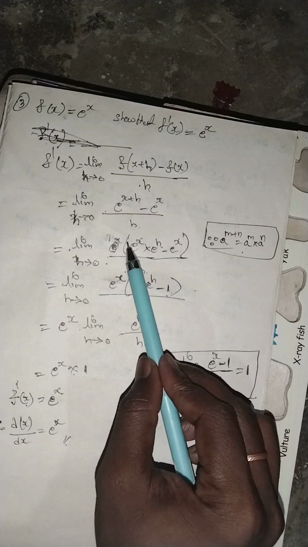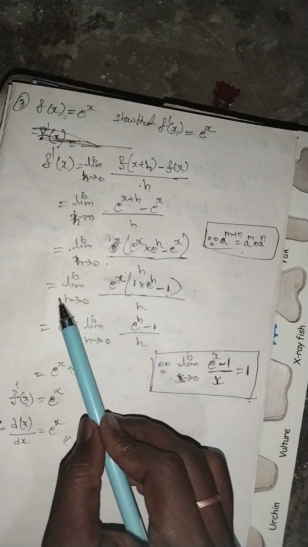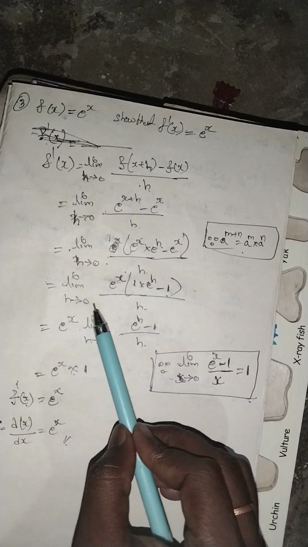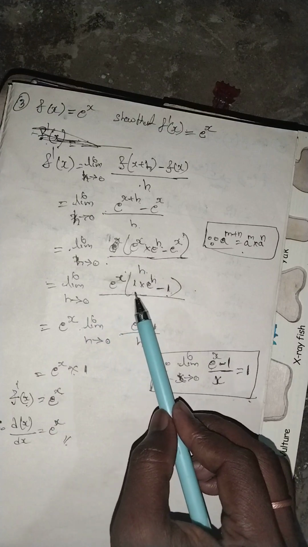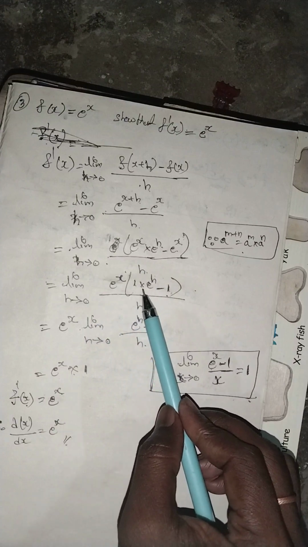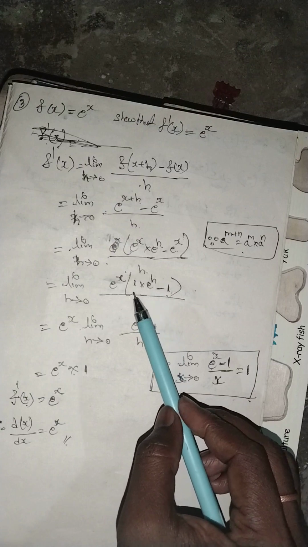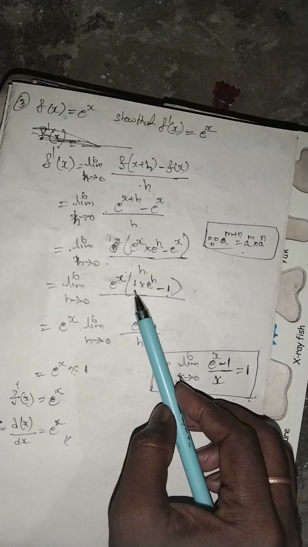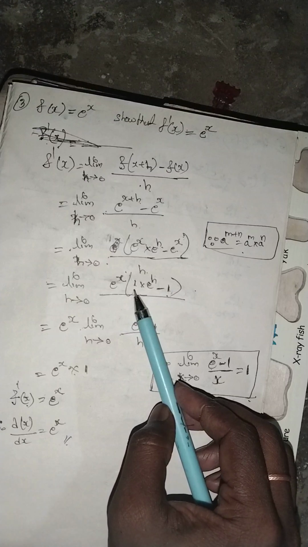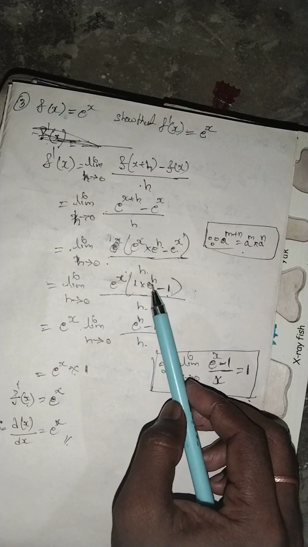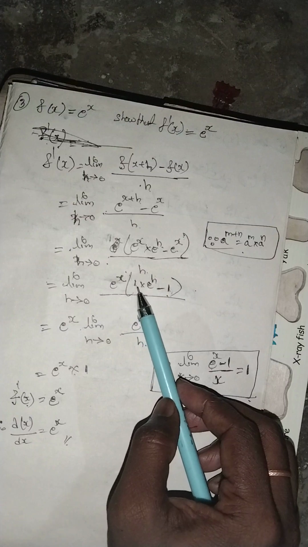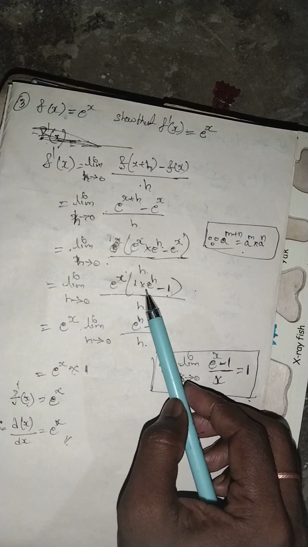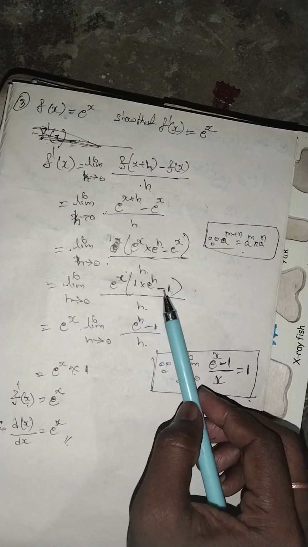That's why I write like this, equal to limit h tends to 0 e to the power of x into e to the power of h minus 1.